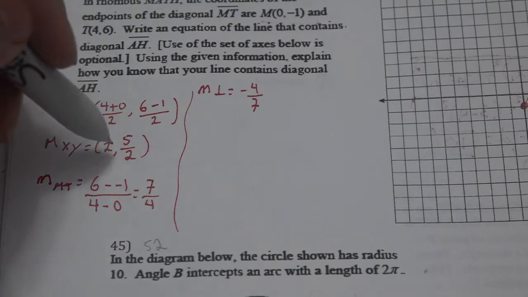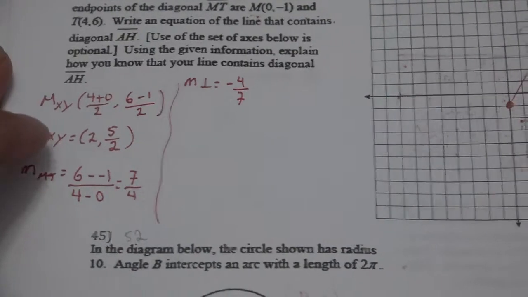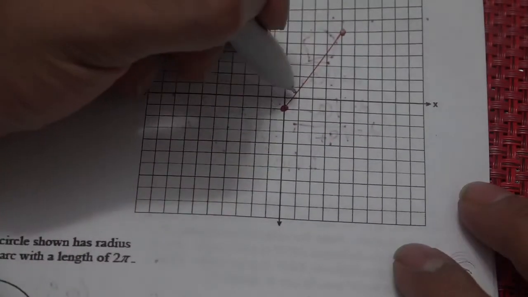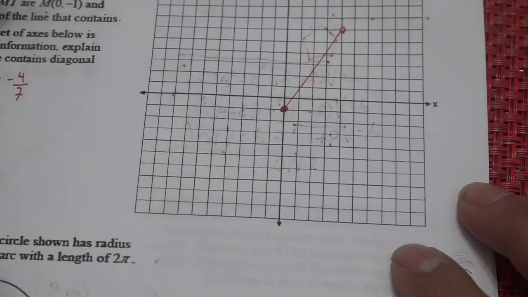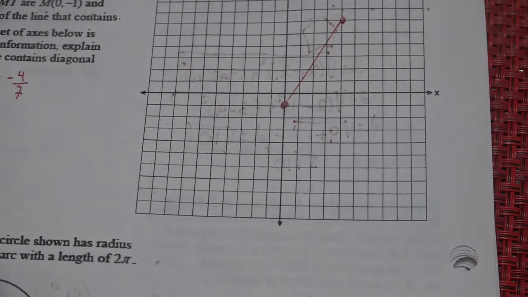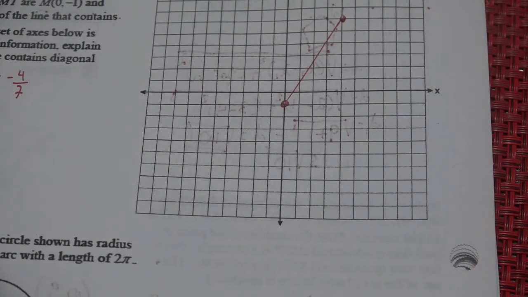Okay, so that takes care of the midpoint. That's the midpoint, (2, 2.5). In other words, it will be like this, 2, and 2.5 right here. That's the midpoint. See that? Nice, right? Cool. Now what else?